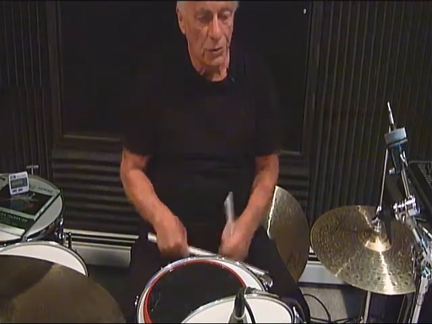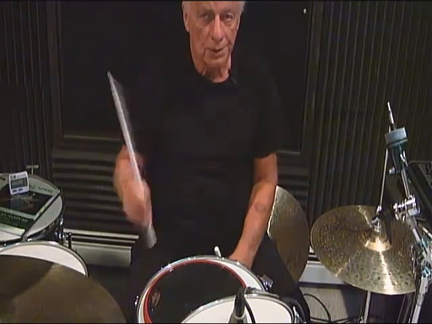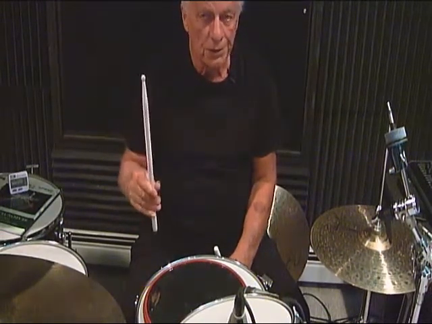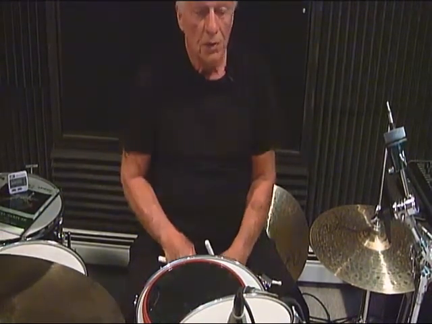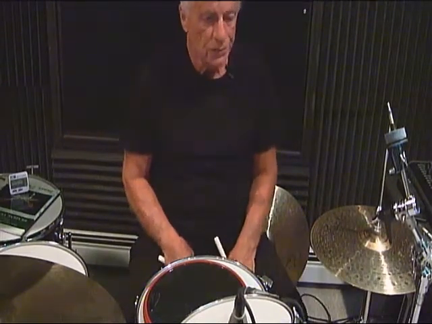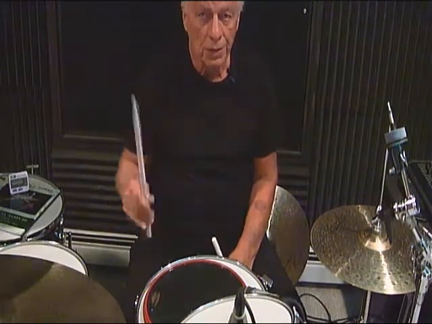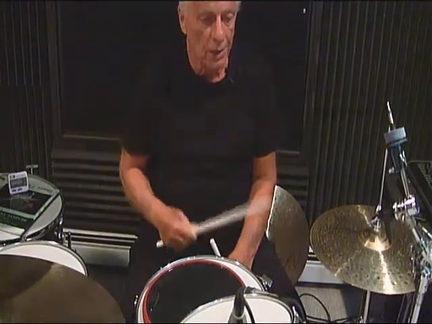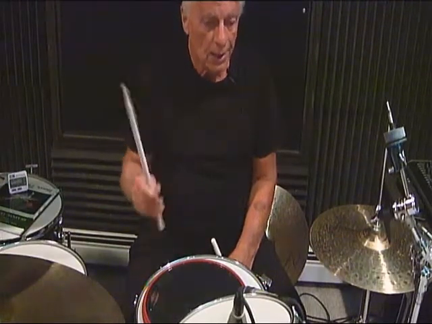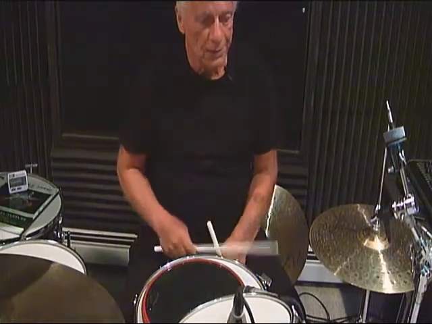Okay, line 4, third measure. Quarter note triplets, quarter notes. 1 and 2 and 3, 4. Fourth measure, combination of eighth note rest, eighth notes, then the quarter note triplet. 1 and 2 and 3 and 4 and. Again, 1 and 2 and 3 and 4 and.